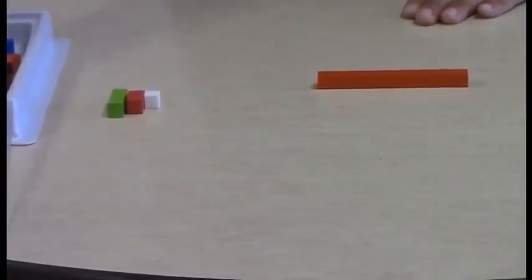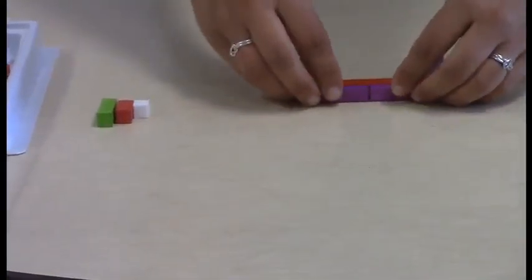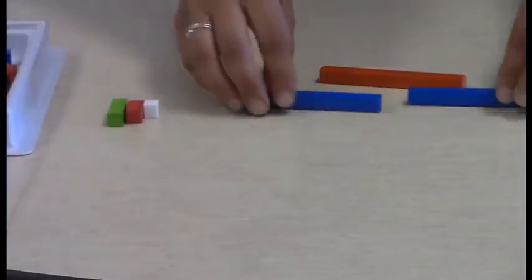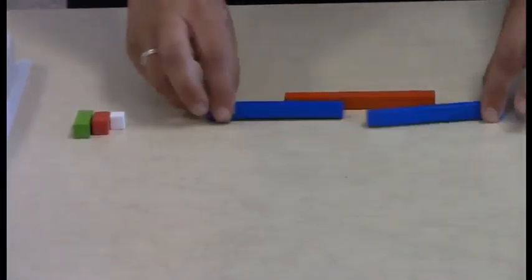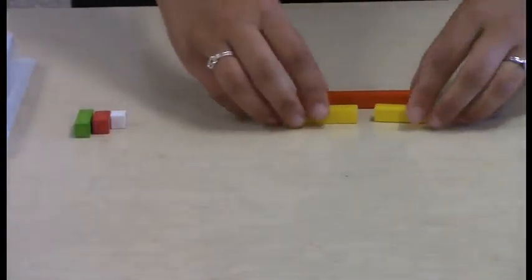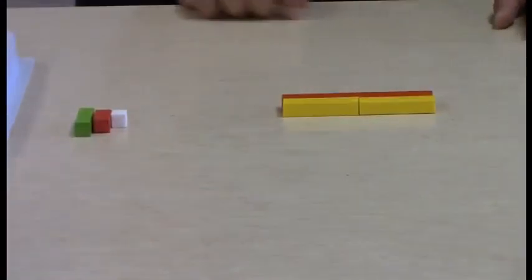So I can take some of my other blocks and I can see if it works, and these ones don't, they're too short. So I can try something else, and this is what the students would be doing at school. Well, those ones are way too big, so that wouldn't work.